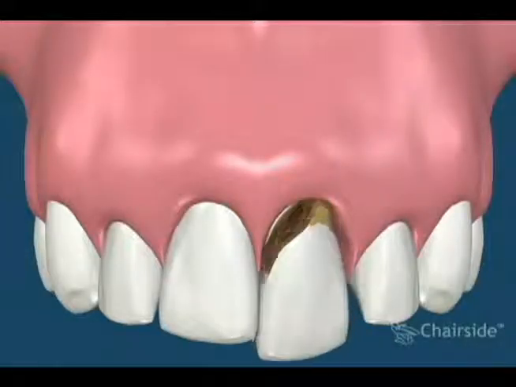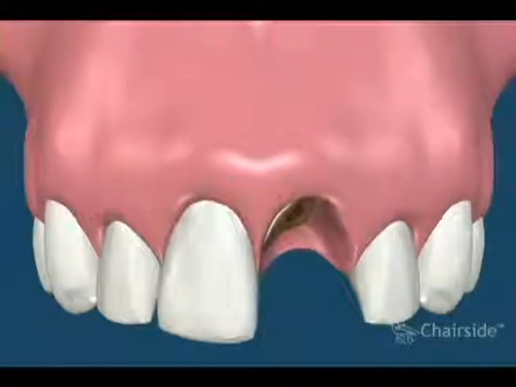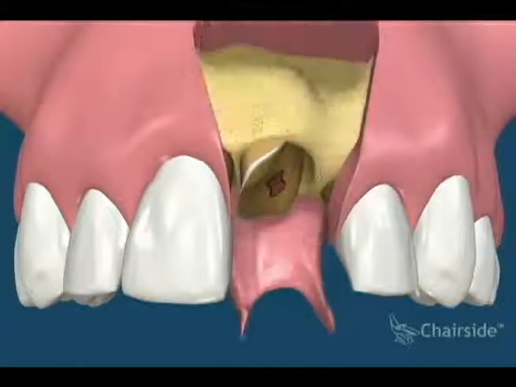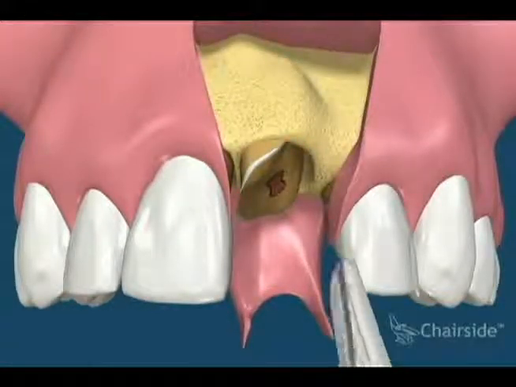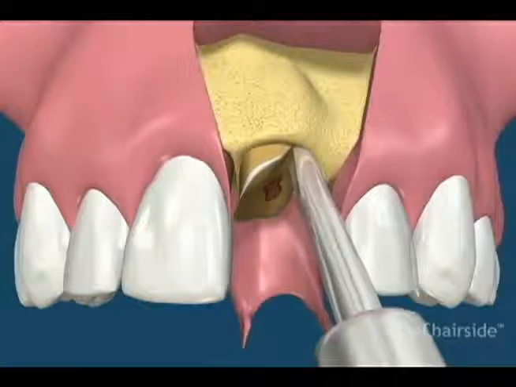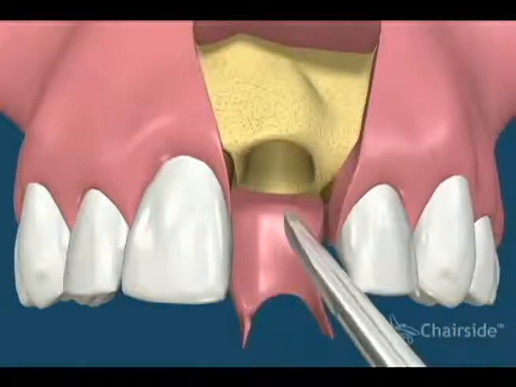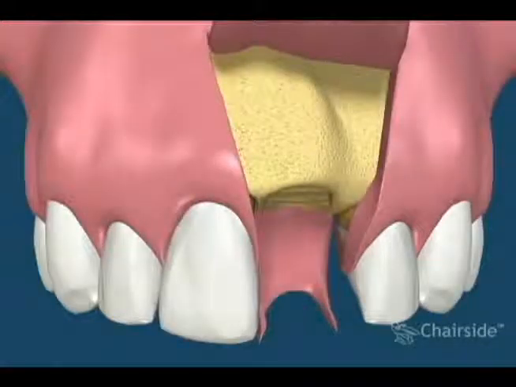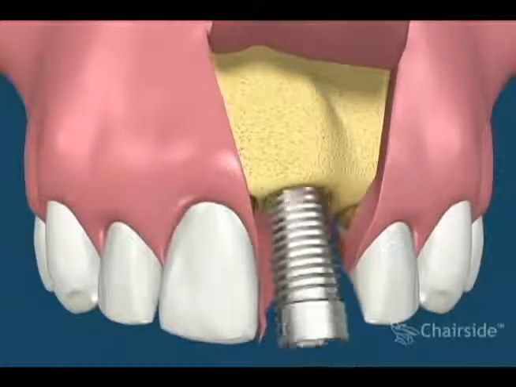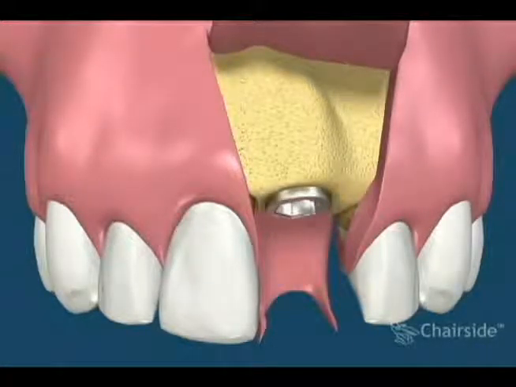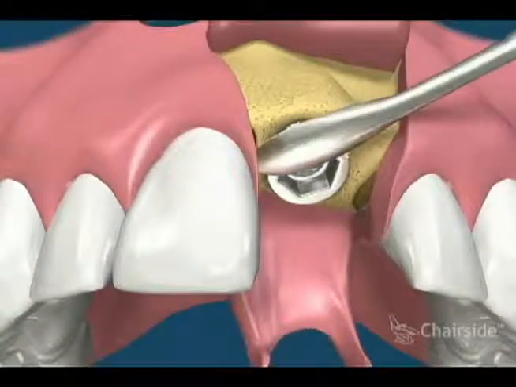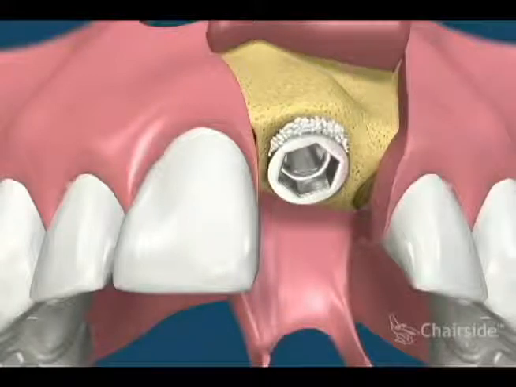This movie shows the extraction of a broken tooth with an implant being placed at the same time as the extraction. The gum is reflected and the tooth is carefully removed without damaging more bone. The void created by the tooth root is now ready to be prepared. The implant fixture is then placed into this prepared site. Note that there is a small void between the tooth socket and the implant fixture.